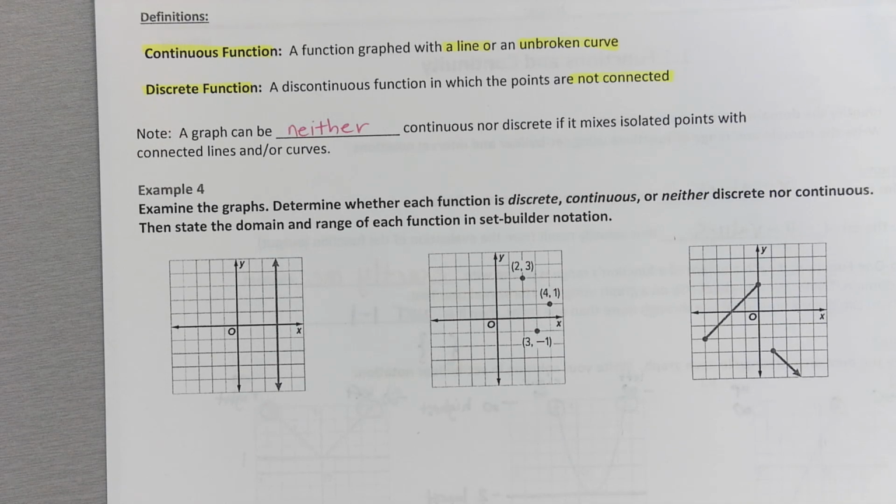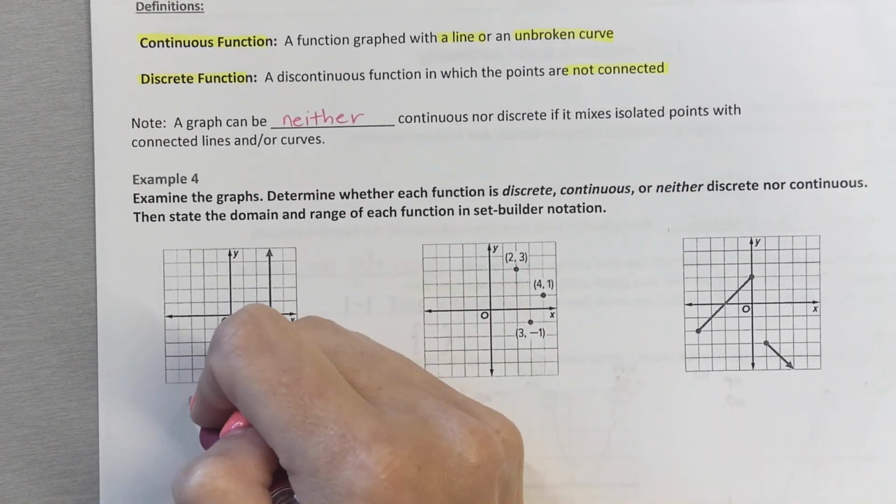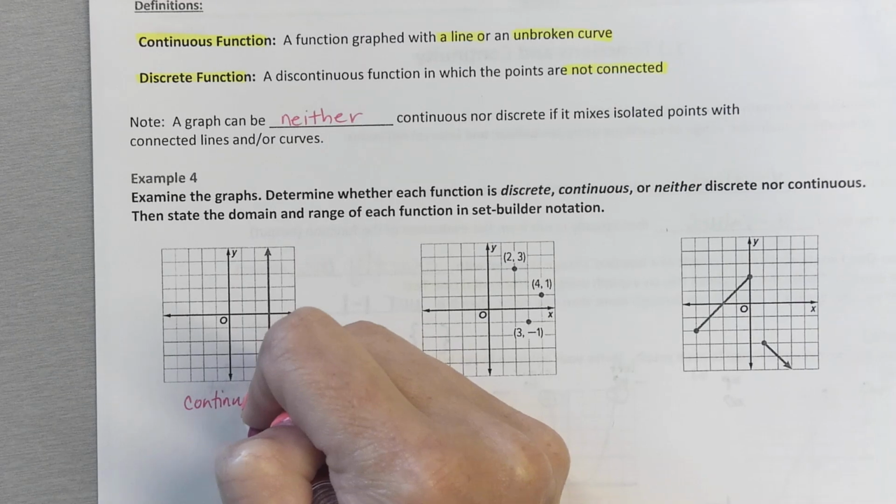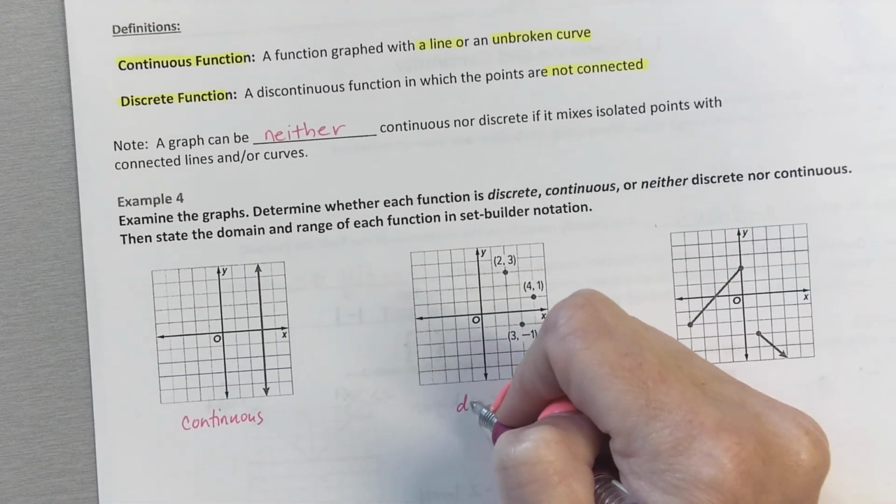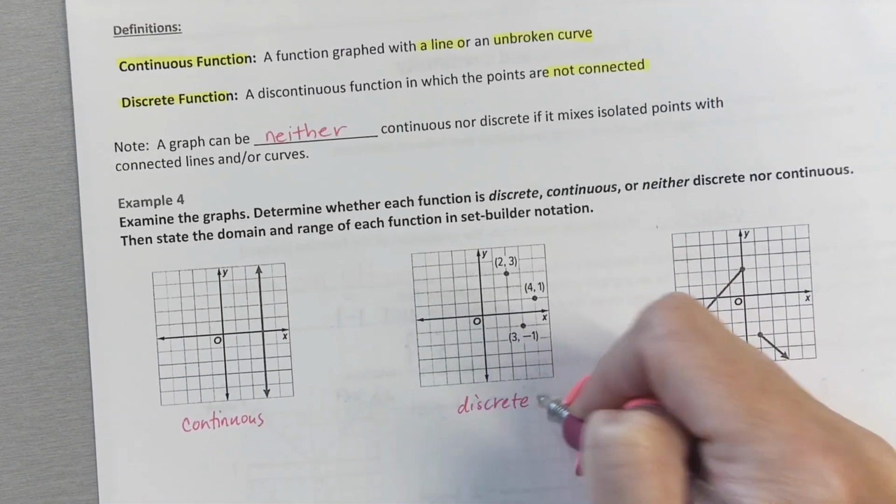All right. For the first one, Brooklyn, what did you choose for that? Yes, it is continuous. Great. Okay, and then Regis, what did you decide for the second one? Great. Which only leaves one. And that last one is neither.